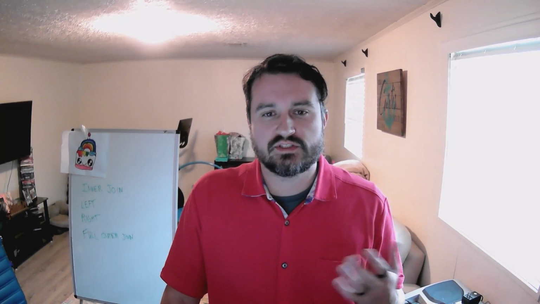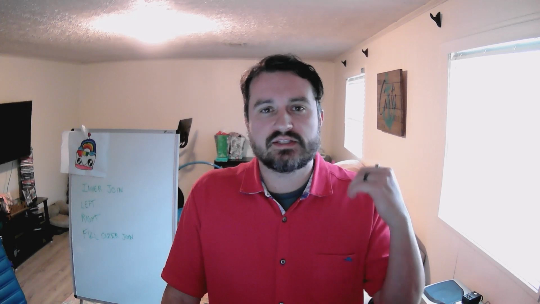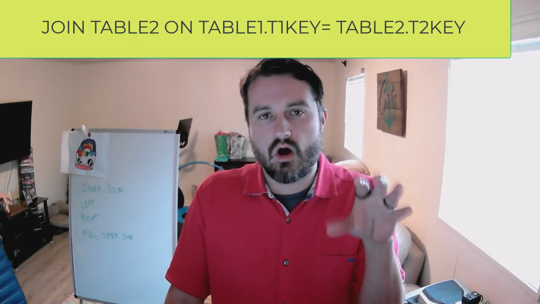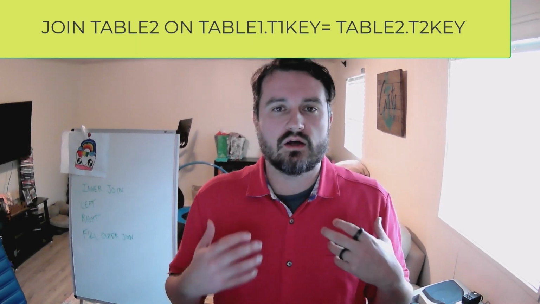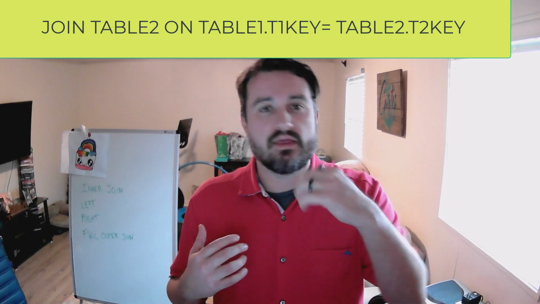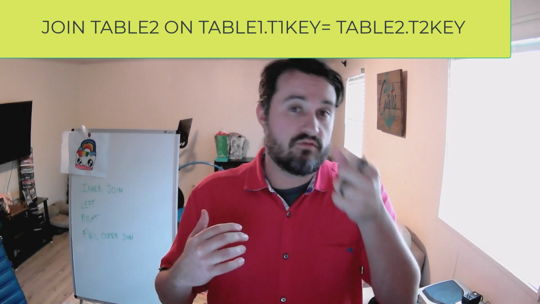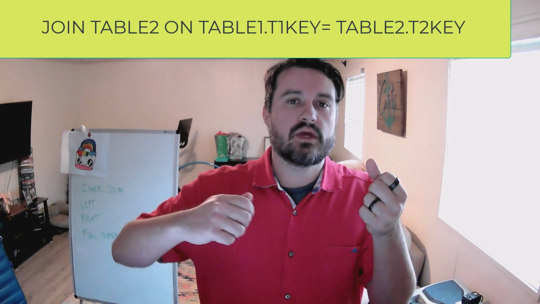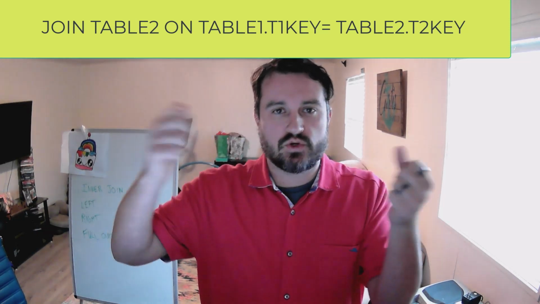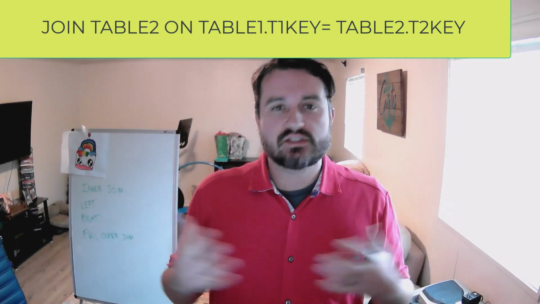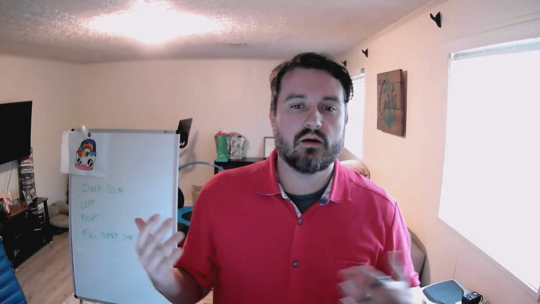So, let's talk about the join clause. The join clause is the part of the SQL statement that says join, the table, on, and then it has the table name and the join key of the first table, and then the table name and join key of the connecting table. So that's the full statement right there.